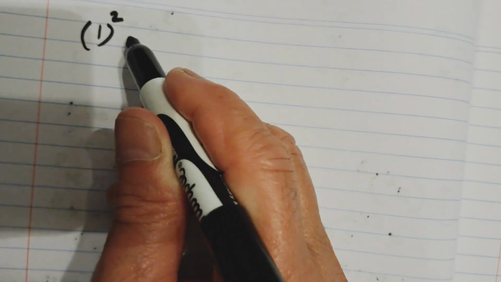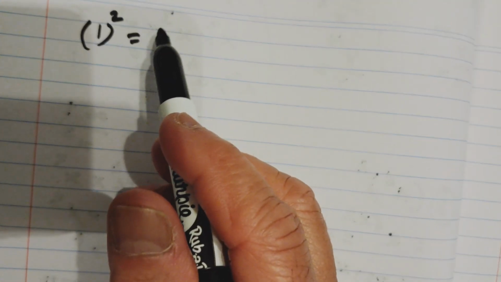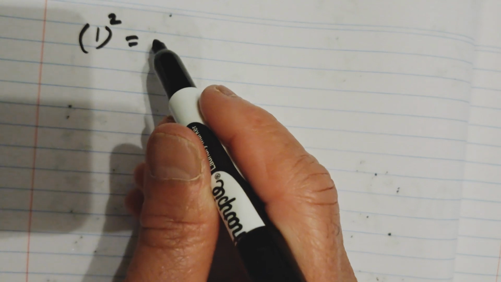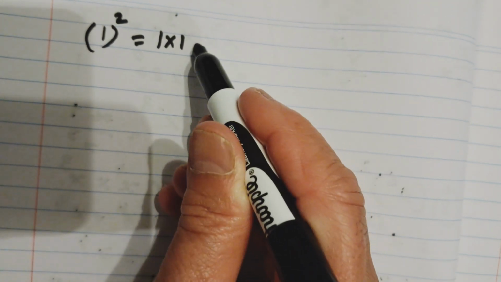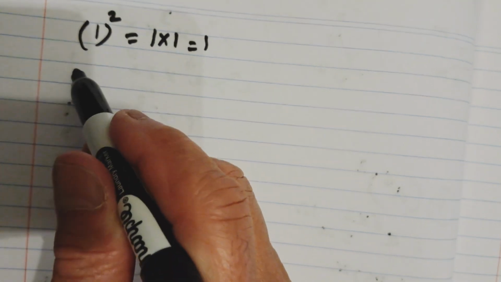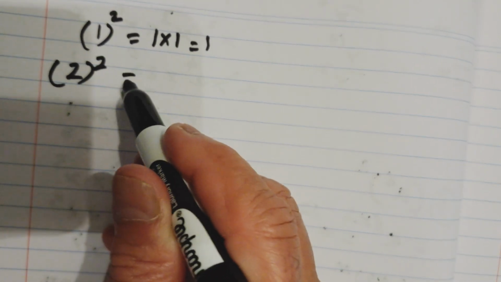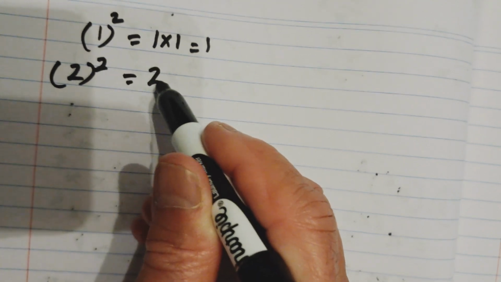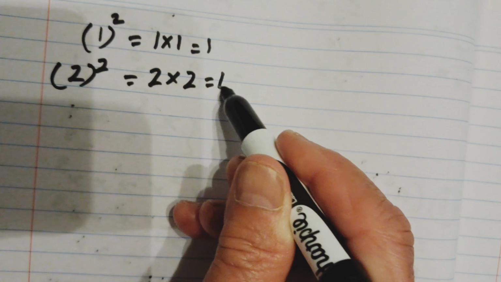The square of 1 means 1 multiplied with the same number 1, which is 1. The square of 2 is 2 multiplied by the same number 2. It is 4.